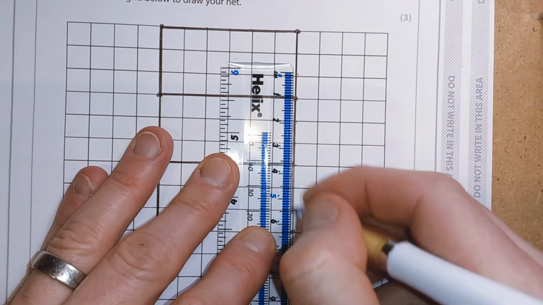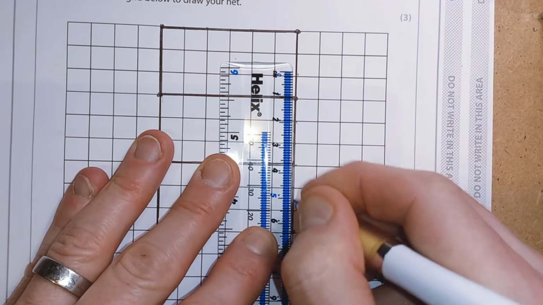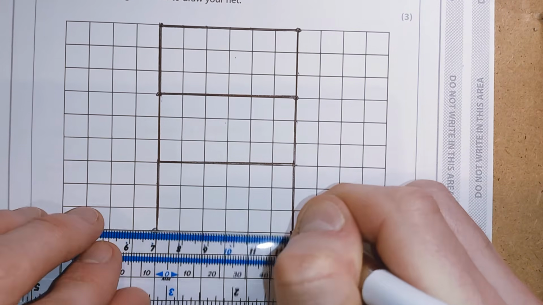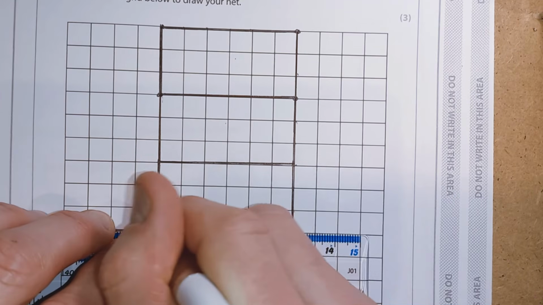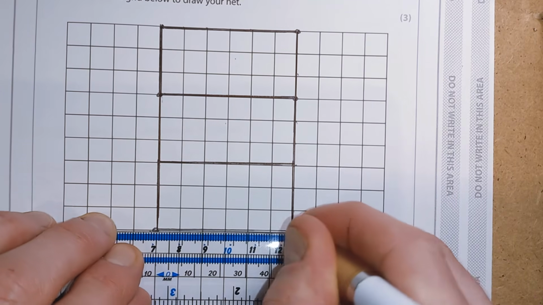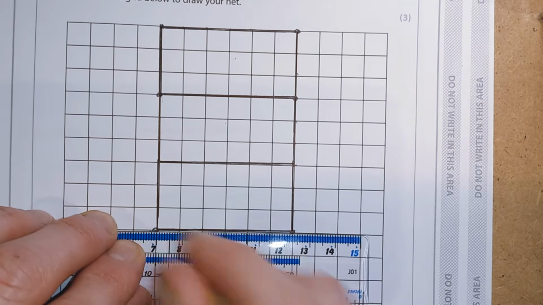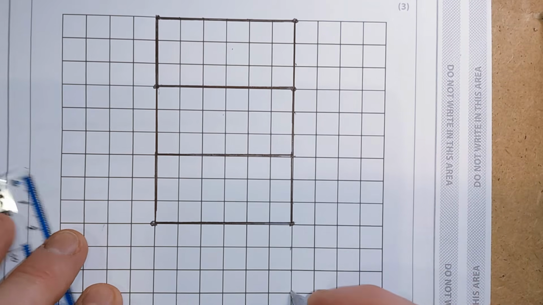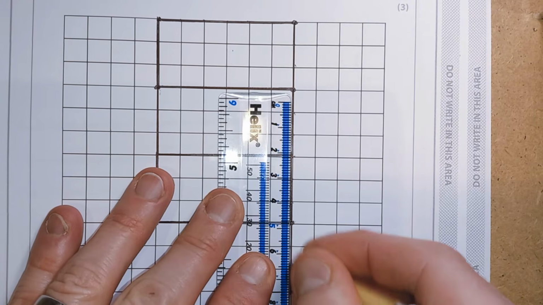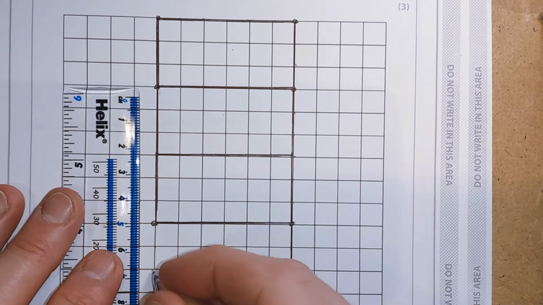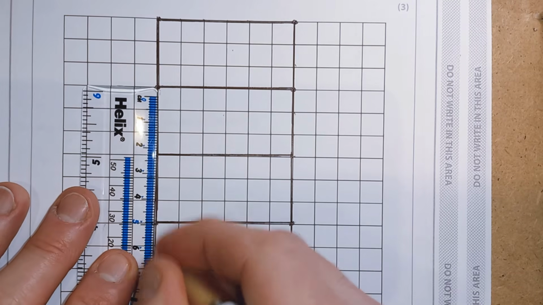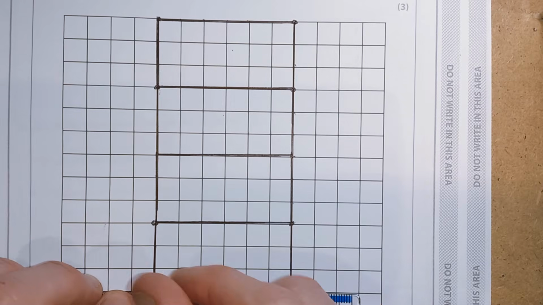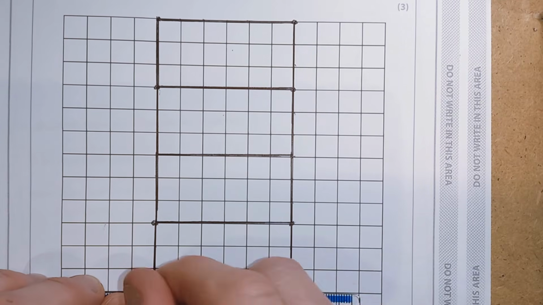Now these drawing ones can be quite time consuming. So sometimes if you think you're running out of time, you might want to leave it to the end and come back. Or do like I've done, maybe draw a little sketch to remind yourself. So then you can just concentrate on drawing it when you come back to do it at the end. And 1, 2, 3. And 1, 2, 3. Okay, so we've got our 4 rectangles.